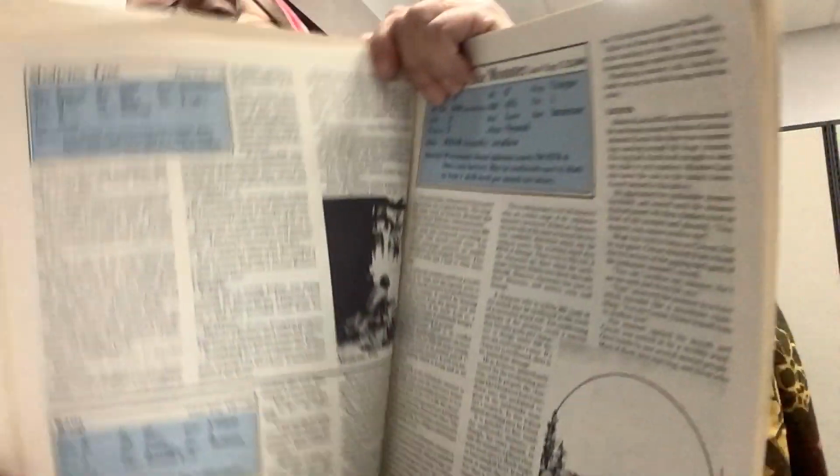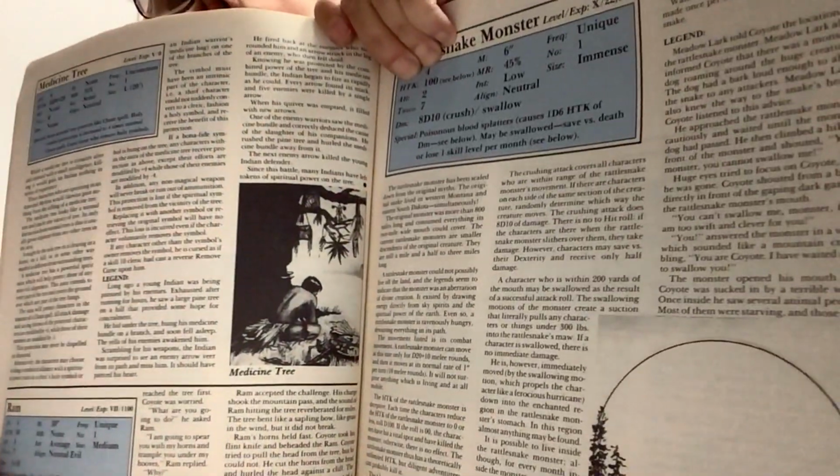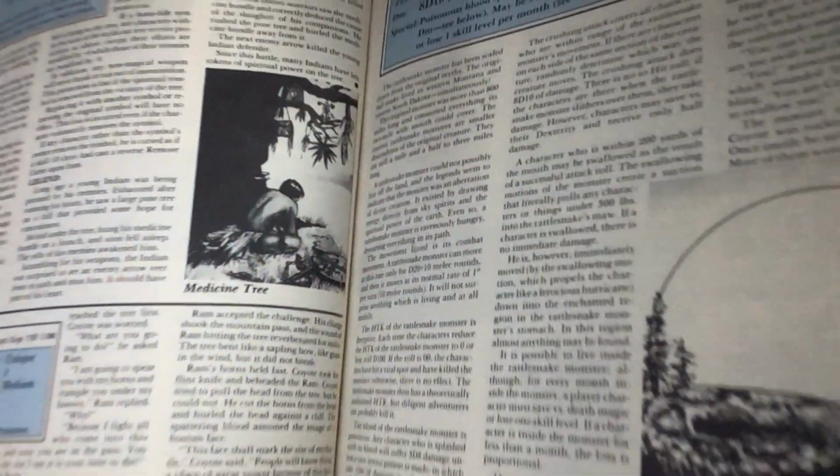So where'd that go? The medicine tree. Ooh, it's long too. Okay, so you guys can see what I'm looking at. There's a little picture right there, everybody. Here's your medicine tree. Okay. So the armor class, and this would be old school armor class. So if you're using a different system, you've got to convert. Just remember, you've got to convert, because this was for Advanced Dungeons and Dragons.